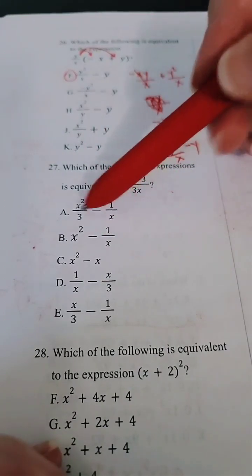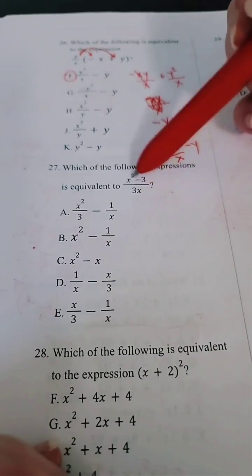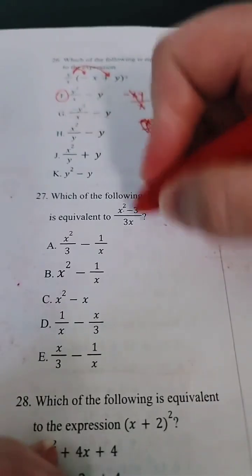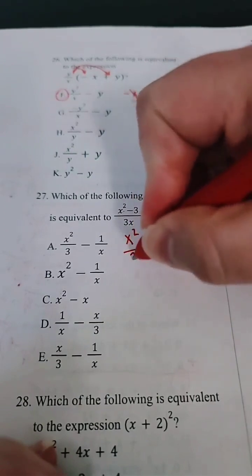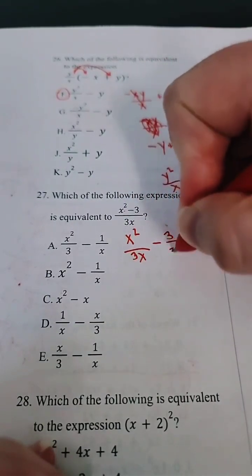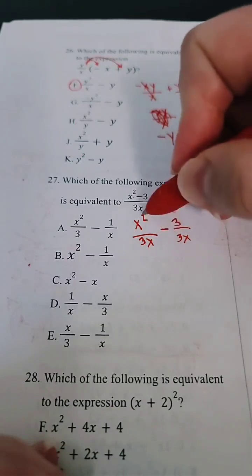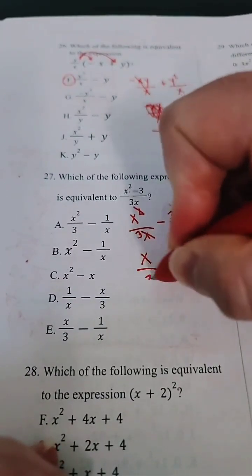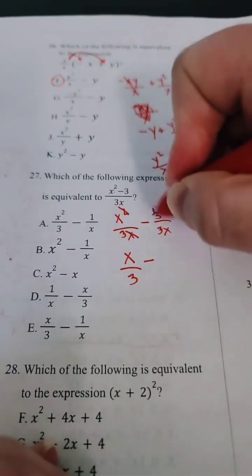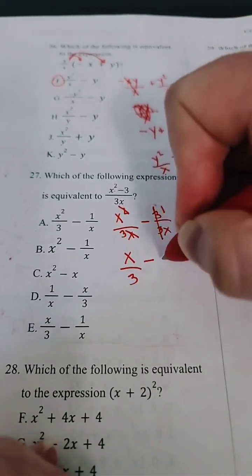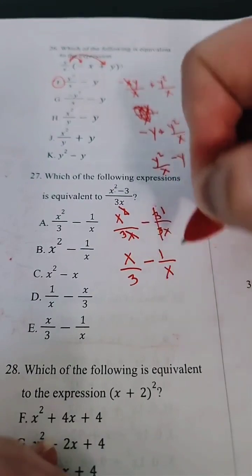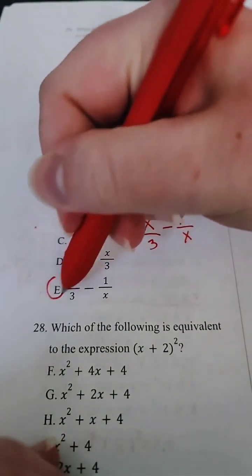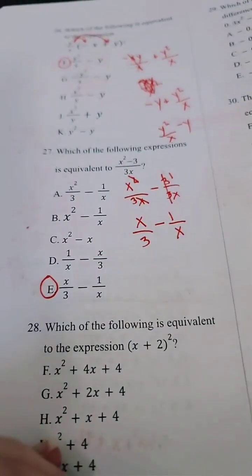Over here, they probably divided each of the top terms by whatever's on the bottom to get these answers. So that's what I'm going to do. I'm doing x squared over 3x minus 3 over 3x. So I can cancel out an x down here for an x up here. So then it's just x over 3 minus, and then the 3's cancel out, so there's just a 1 left on top, minus 1 over x. So that's going to be x over 3 minus 1 over x, which is E, right over here.